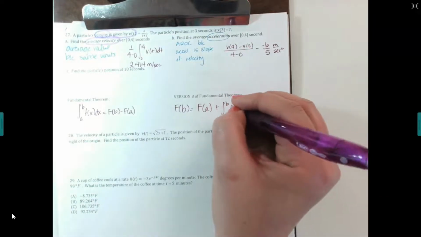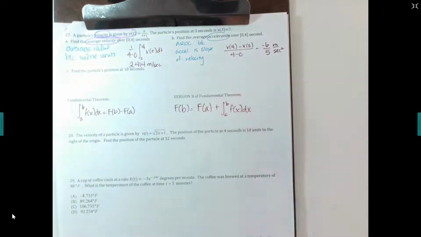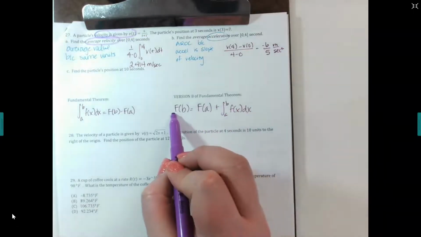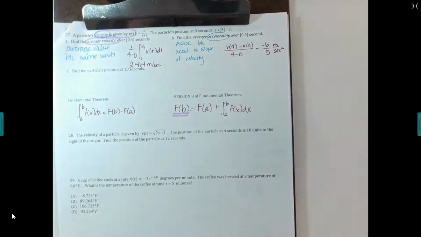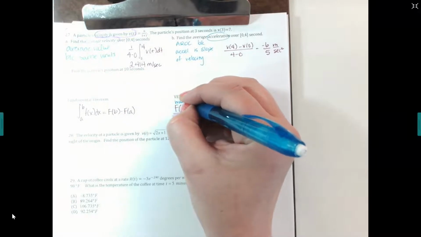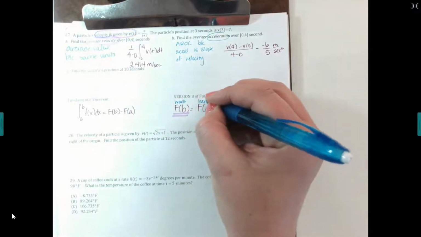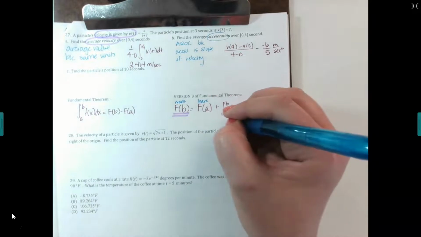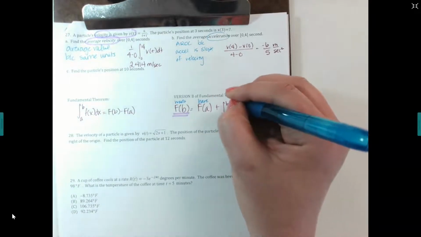Perfect. Okay, so notice that these are the exact same equation. The only difference is that in version B, your f of b is solved by itself. This is typically what you want. F of a is what you have. And then you do the integral from what you have to what you want.